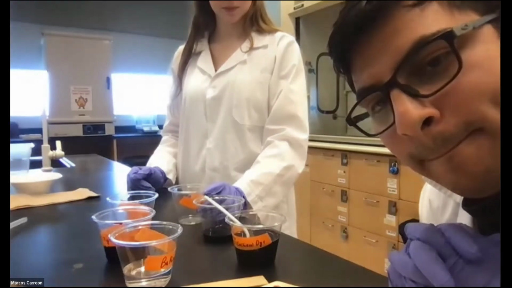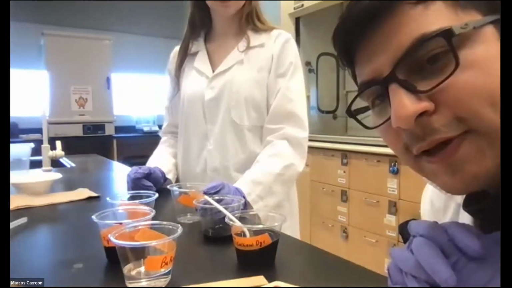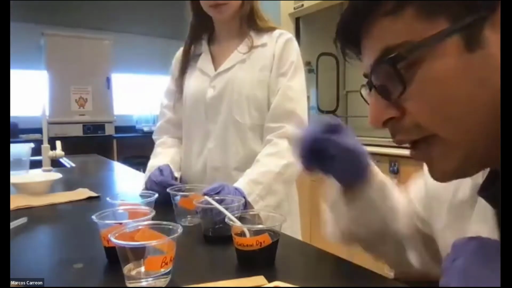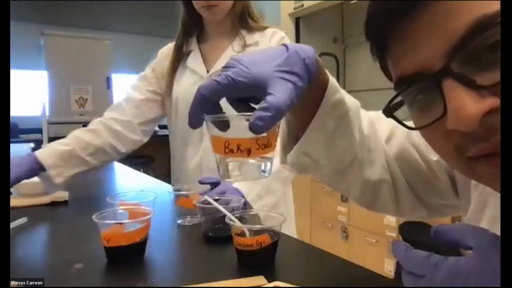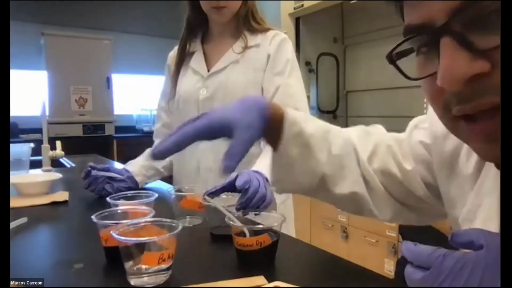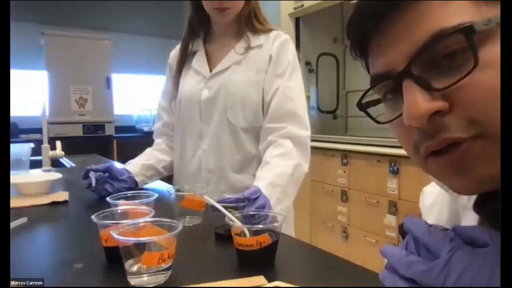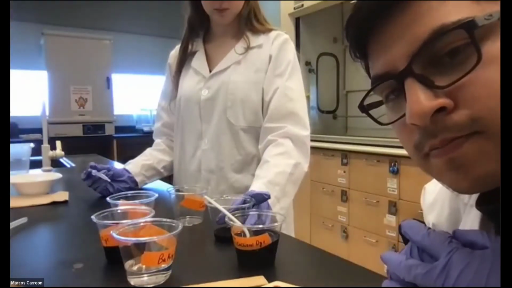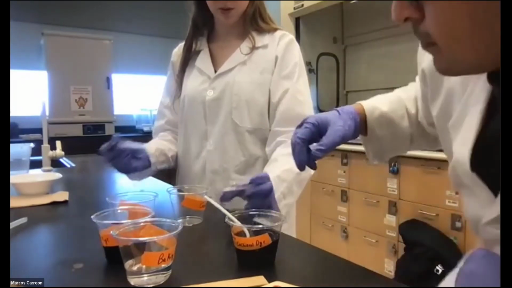Next step, we're gonna go ahead and make our acid. I'll let you guys think about that. So right here we added our basic solution. So if we add the acid solution, should it be darker or brighter? We'll see what happens.